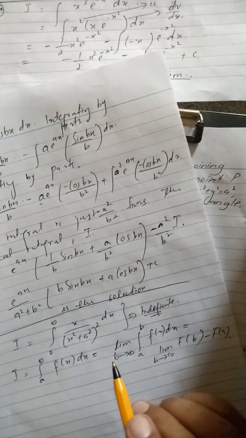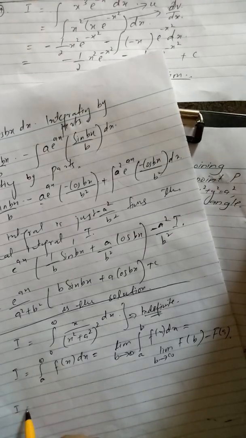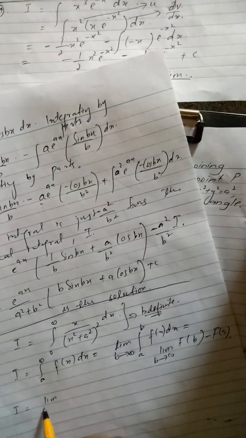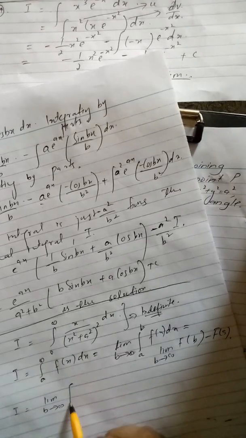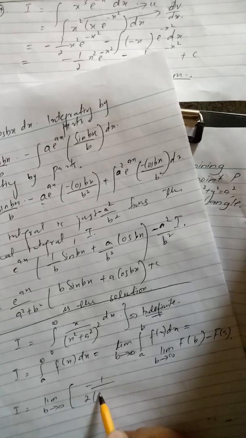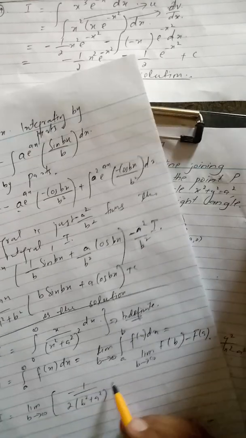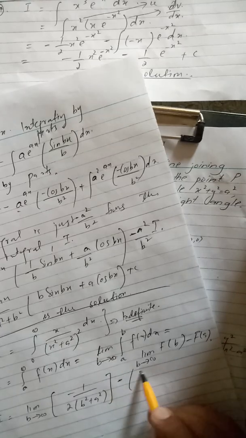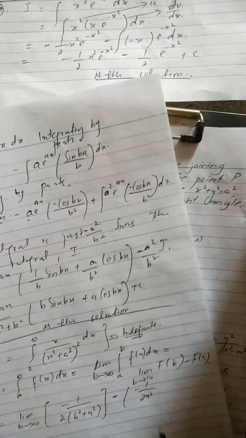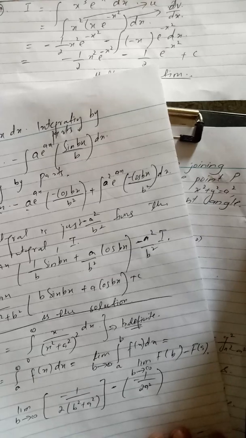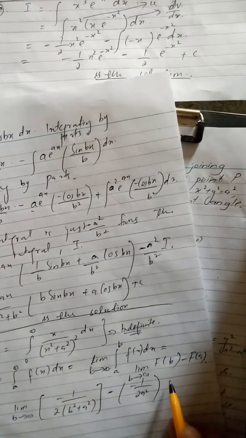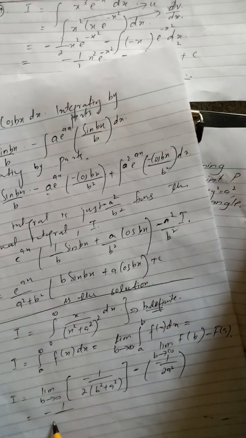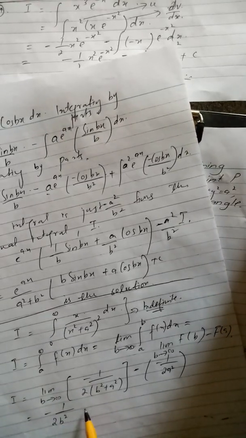And now we can say that integral I is equal to the limit as b tends to infinity of minus 1 by 2(b square plus a square), minus minus 1 over 2a square, and solving it out, the first term would give us 0 altogether.